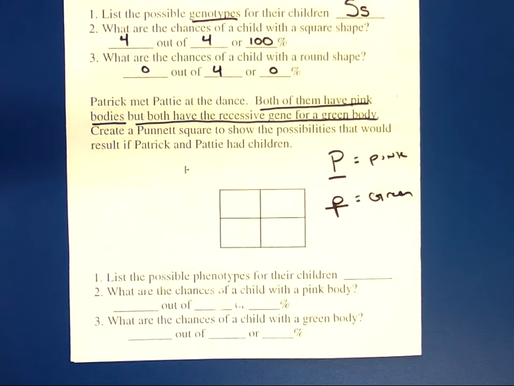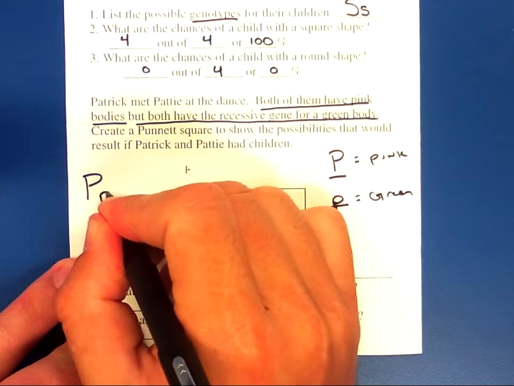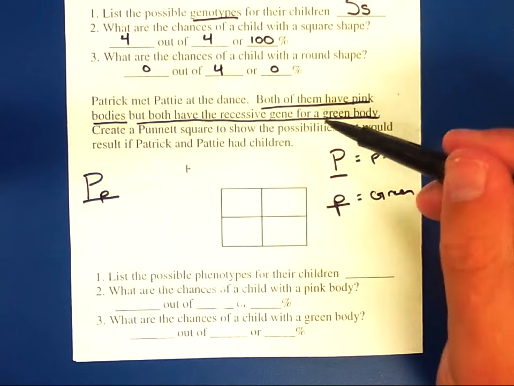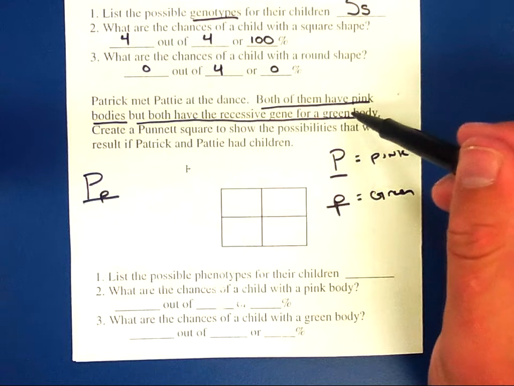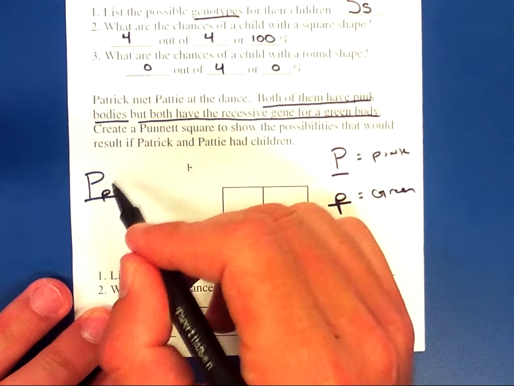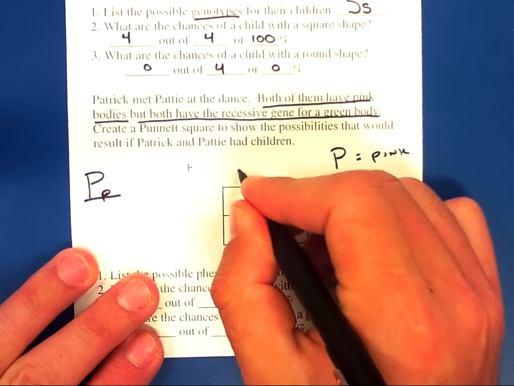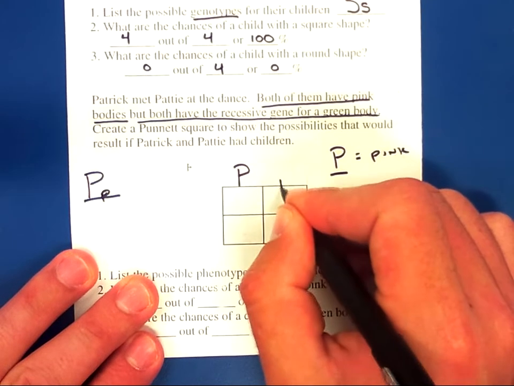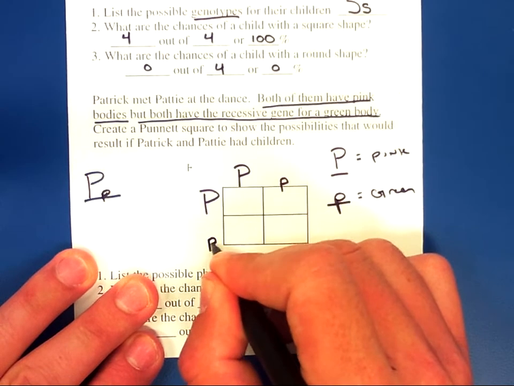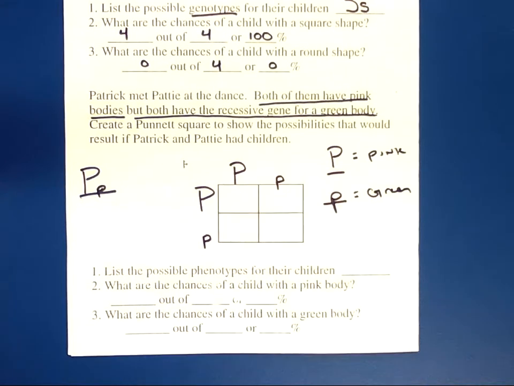It would be uppercase and lowercase. Yes, then what do we call that? Yeah. Heterozygous. Does everybody understand that? They carry the recessive gene for green bodies, so they have to have a lowercase p, but they're pink, so they have to have the dominant trait as well. So we'll go ahead and put Patty on top, capital P, lowercase p, and Patrick on the side. And I want y'all to go ahead and fill that out and do this bottom, and then we're going to go through it.